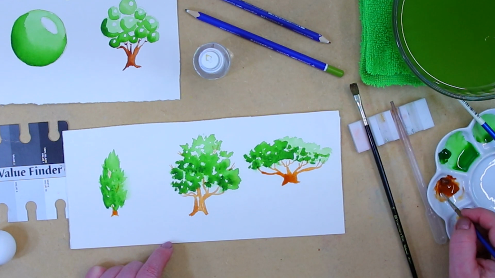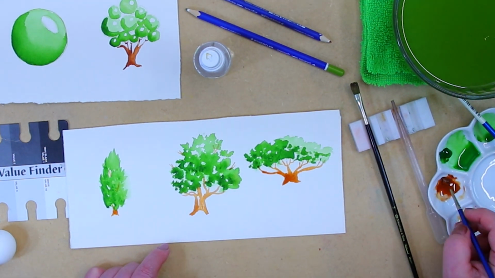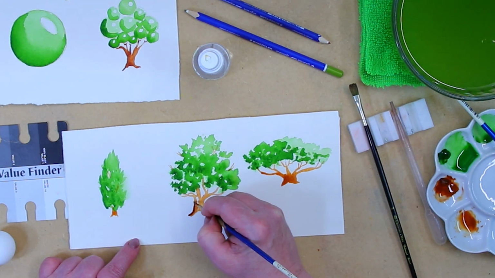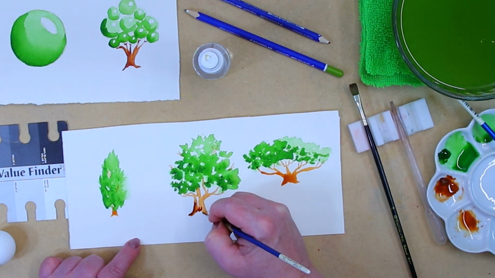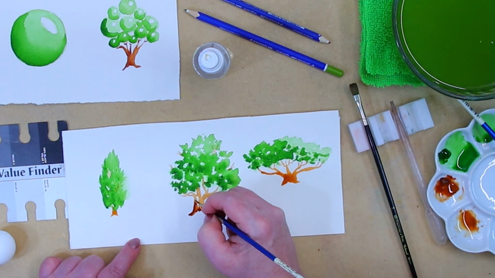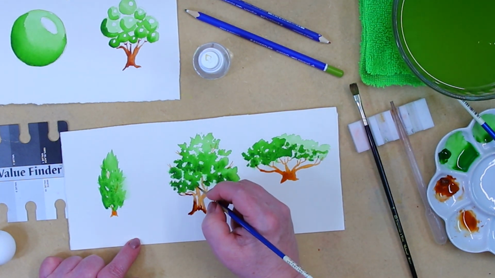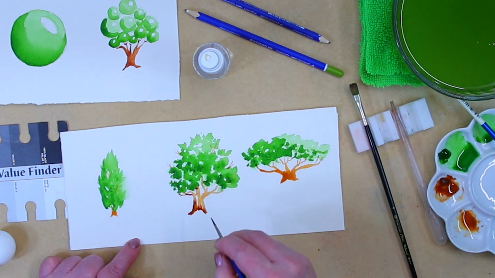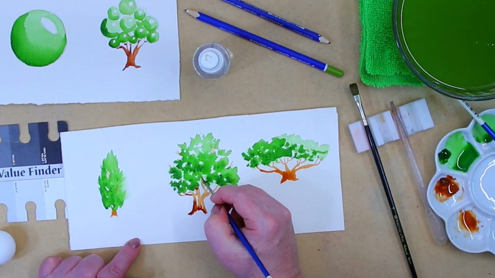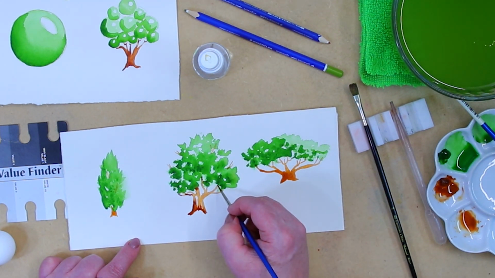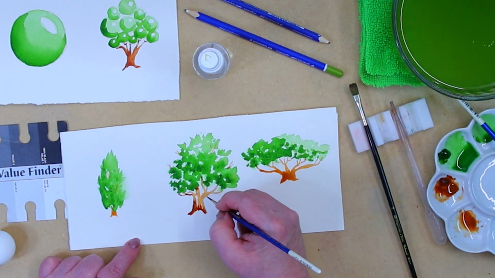So now I'm coming back in and I'm getting thicker paint, and I'm going to reinforce the bottom and the left hand side of these branches, and also where it's hidden underneath the leaves there might be a little shadow there as well, so we can just tuck that in.